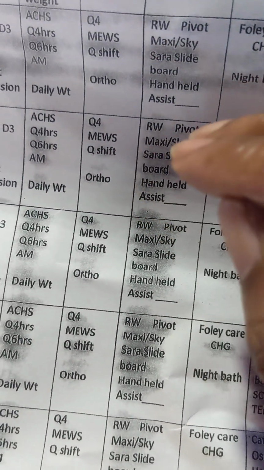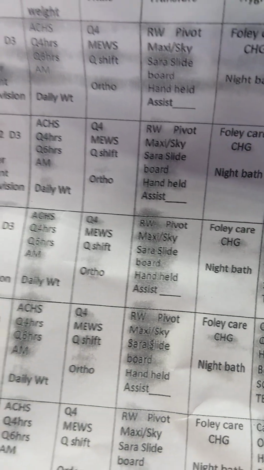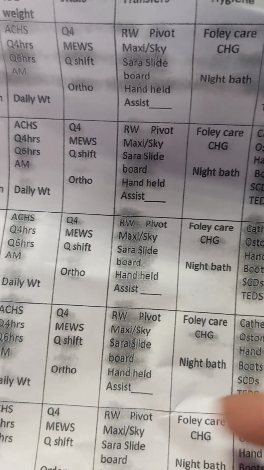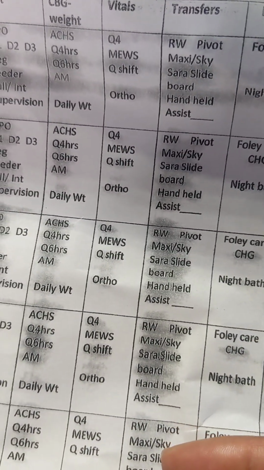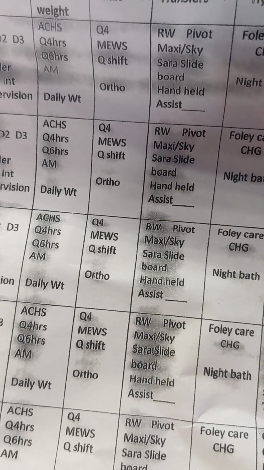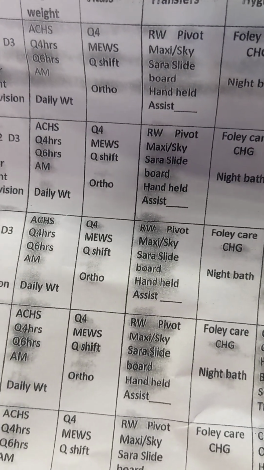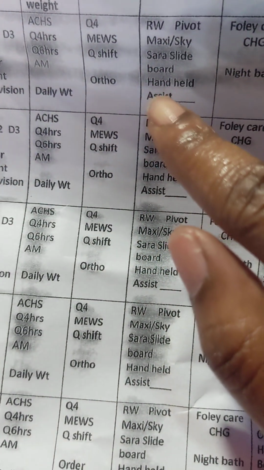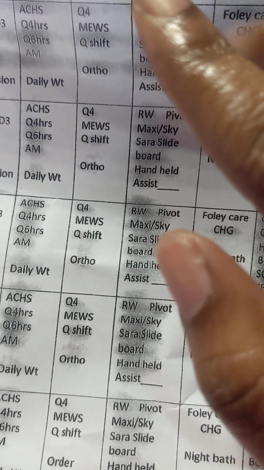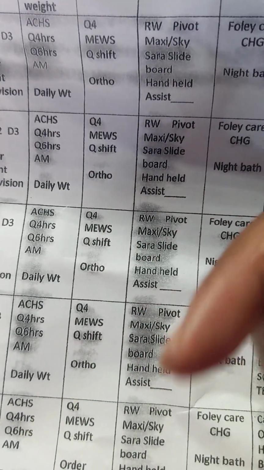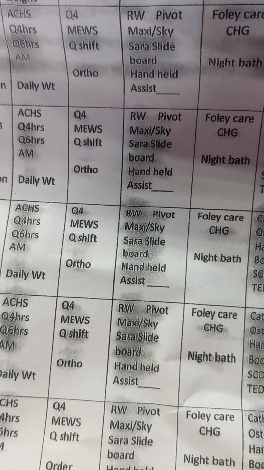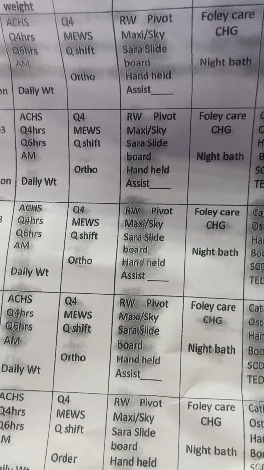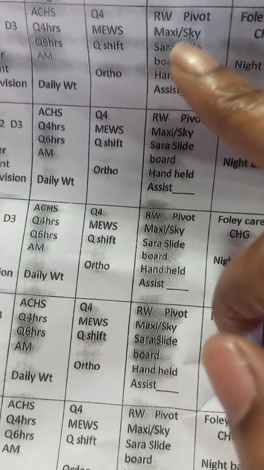You will hear the term slide board, which is a board that you put underneath the person, and then they slide to the bed or to the wheelchair, in and out of the wheelchair. Handheld means you hold that person's hand while they go into the bathroom or transfer to the bed or wherever.